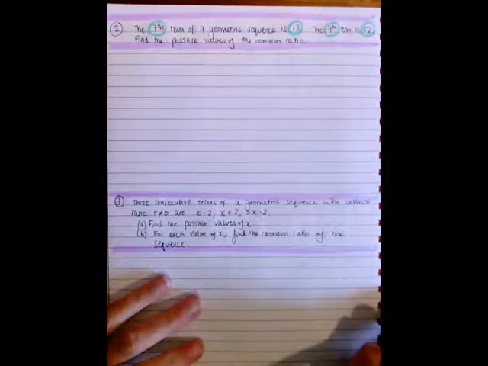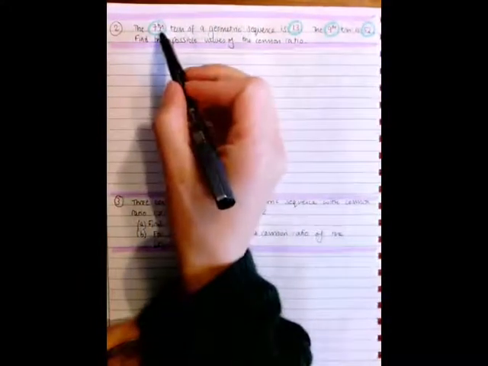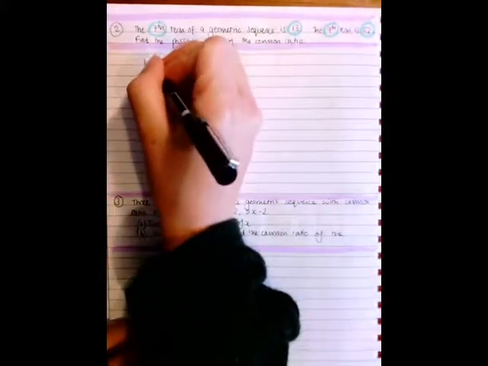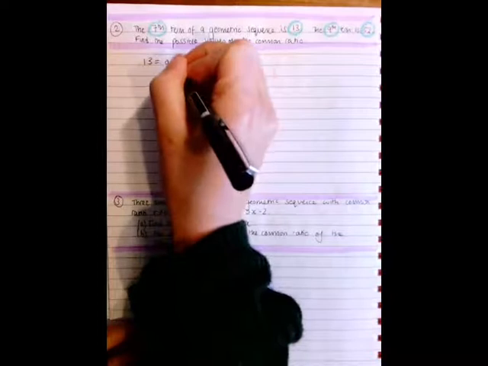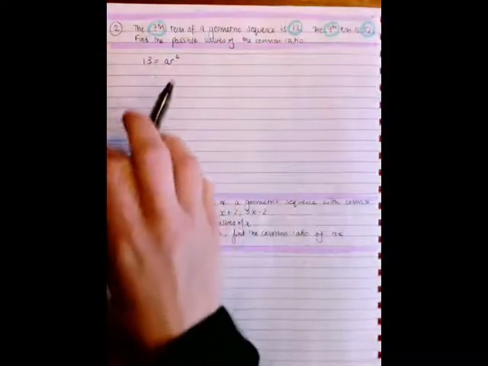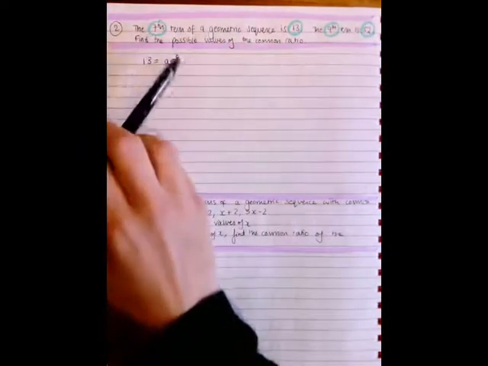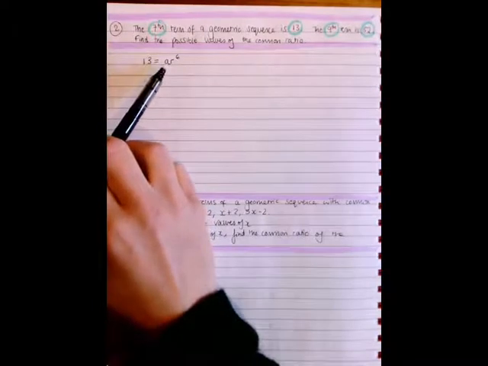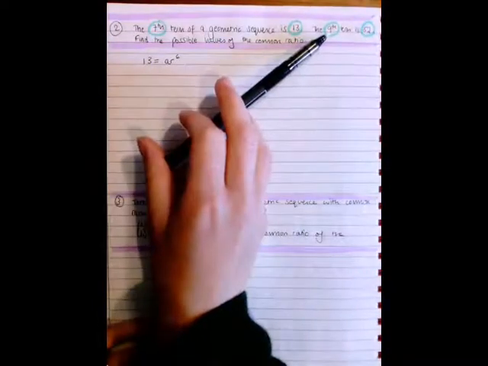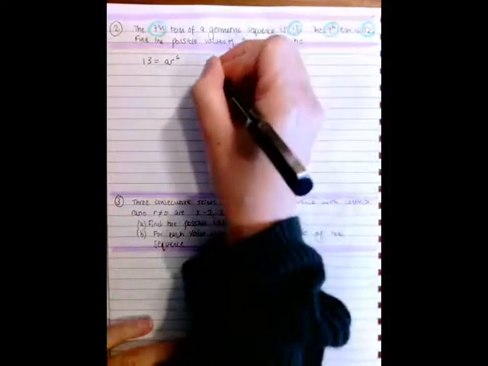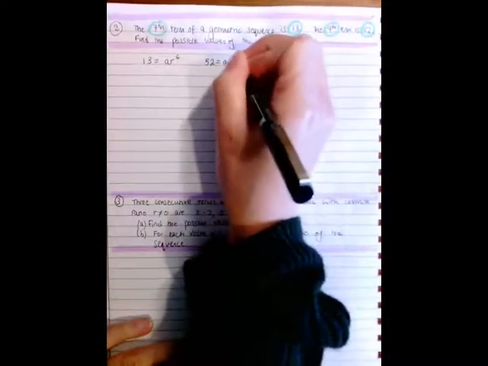These questions are really common. Because they give you 2 different types of information, we're going to end up creating simultaneous equations. For the first one, if the 7th term is 13, I could write down that 13 equals AR to the 6, because for the 7th term you'd have 1 less R. For the other one, the 9th term is 52, so 52 equals AR to the 8.